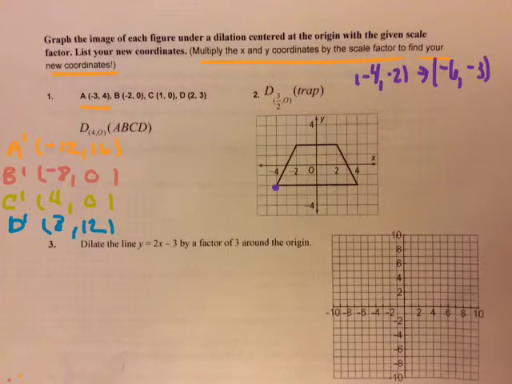We have this point right here, which is negative 2, negative 2. And so again, multiply that by your scale factor, negative 2 times 3/2. Again, it'd be negative 3, negative 3.